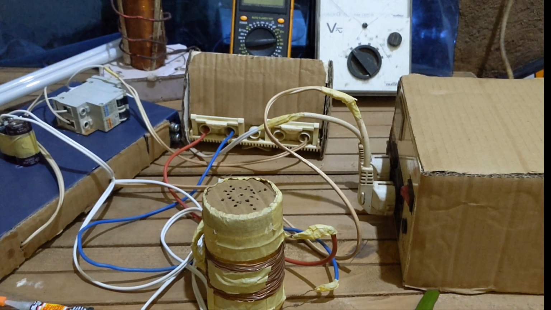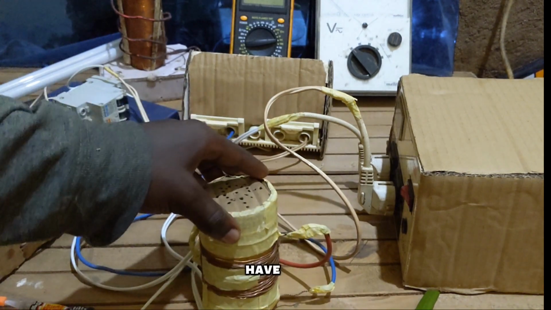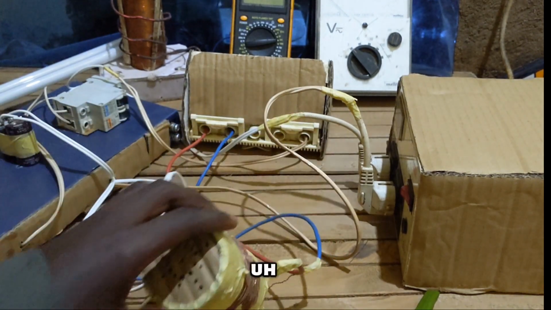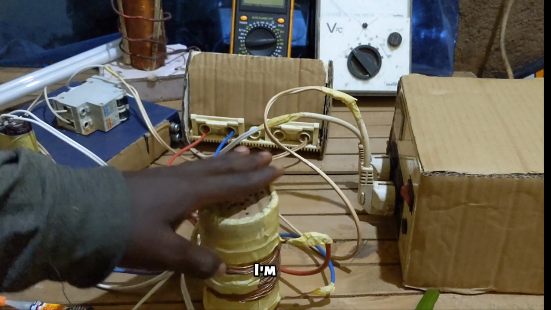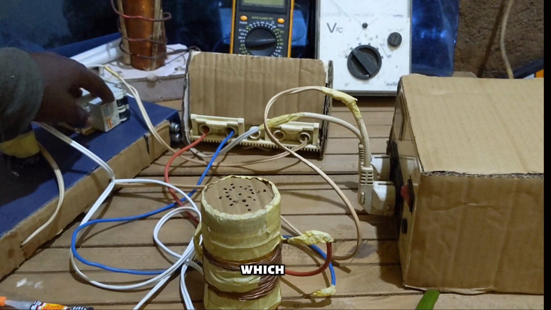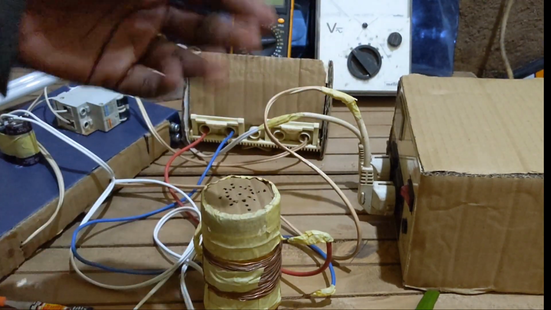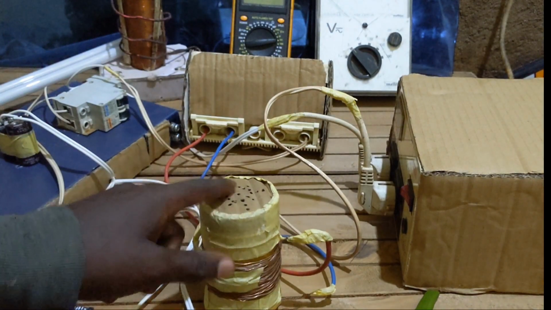Everything here is the effect of science. There's nothing called a scam. There's no scam in this video, because I'm gonna show you every single thing that I have. This thing right now is turned off. I didn't turn on the fuse on here, which actually turns on everything, which actually starts the process of getting the effect that we also see here.